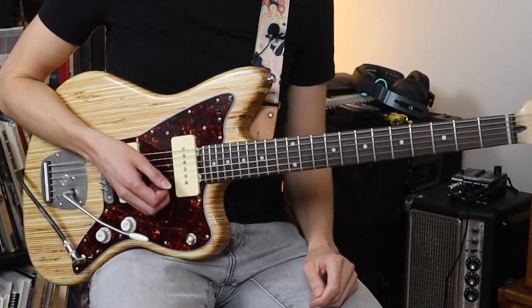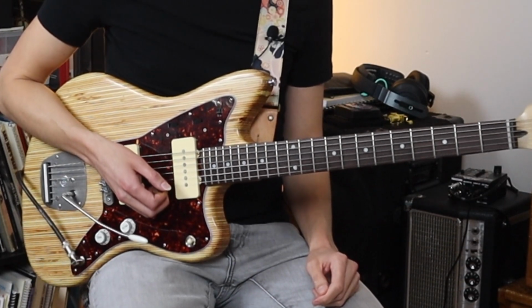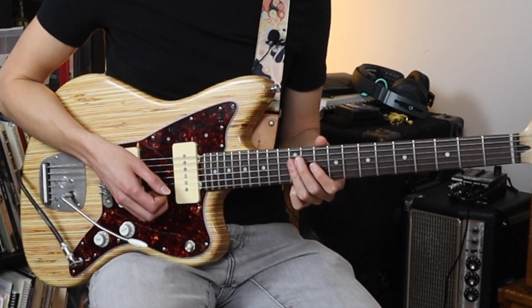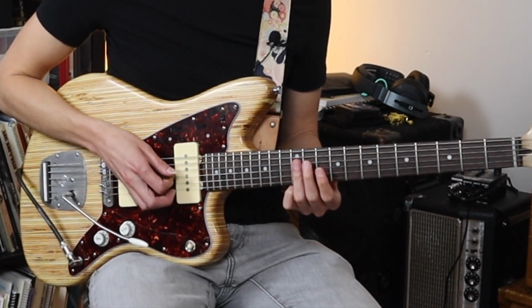Triad Inversions exercise 5.3, strings 2, 3, and 4. 1, 2, 3, 4.